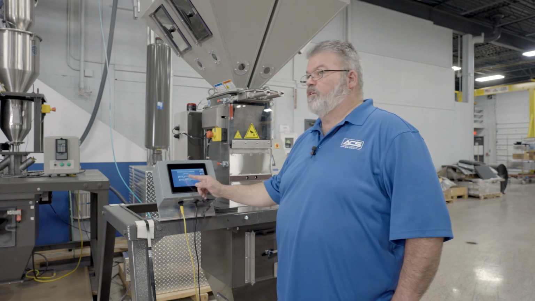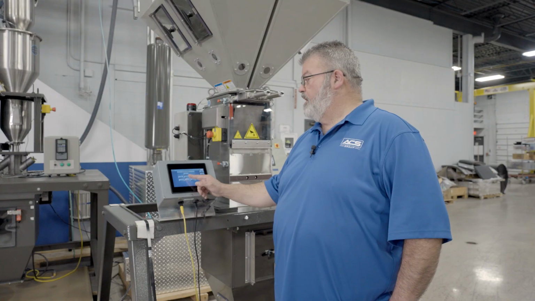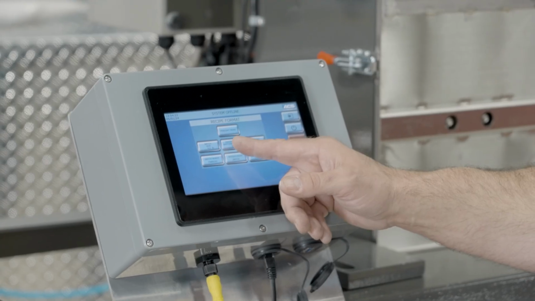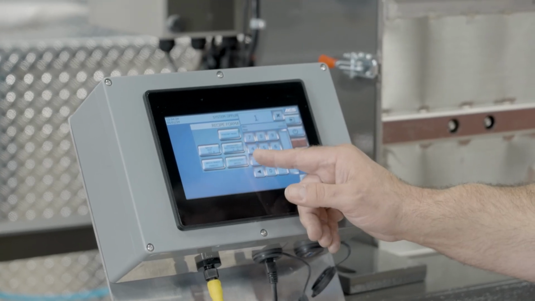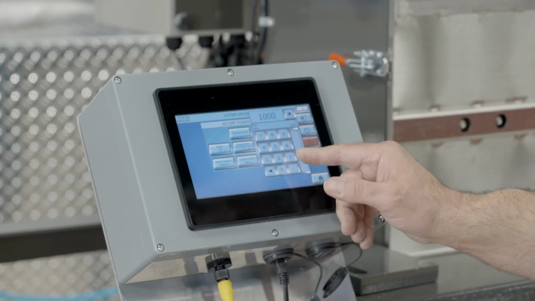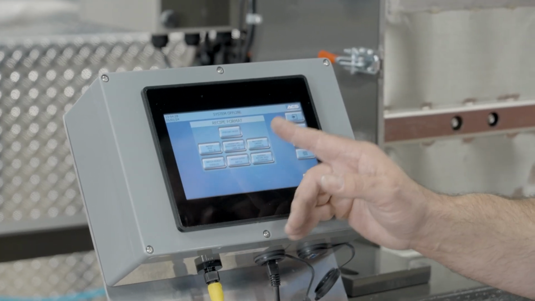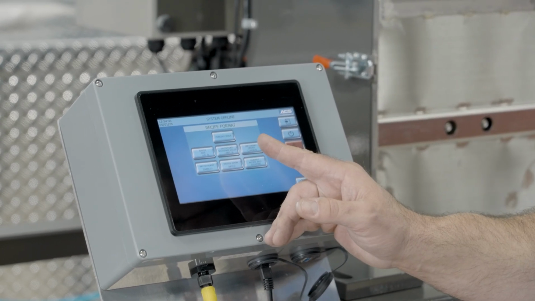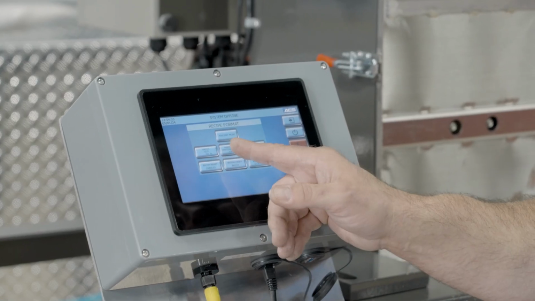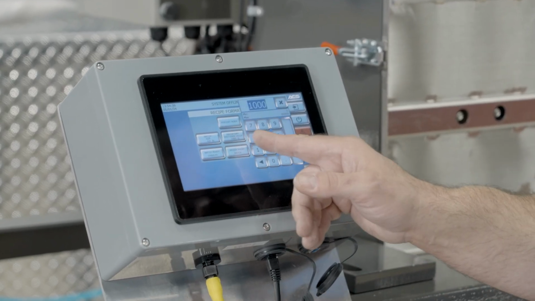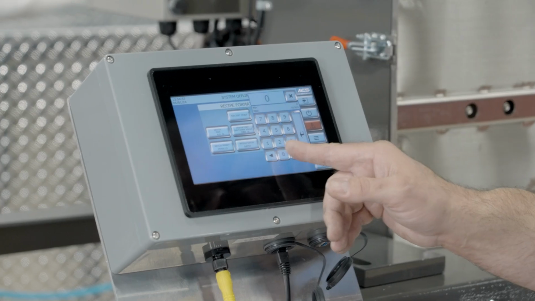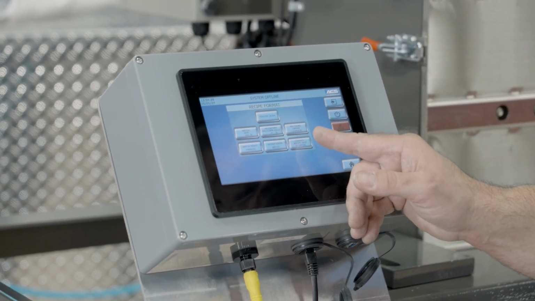We also have an inventory shutdown feature, so if you're filling Gaylords, you can set this to 1,000 pounds. It will track the inventory. Once you hit 1,000 pounds, it'll stop the blender automatically and give you an alert. If you're not using this inventory shutdown, you'll want to set it to 0.